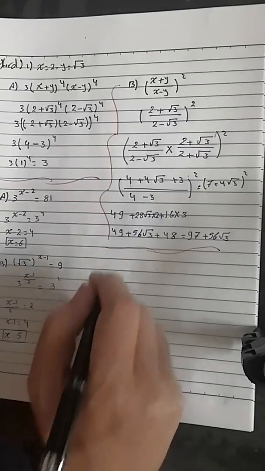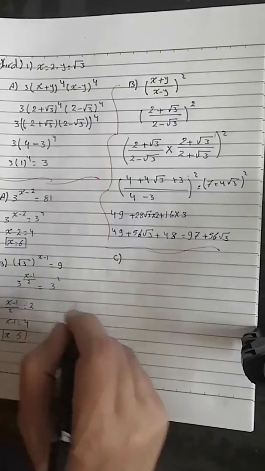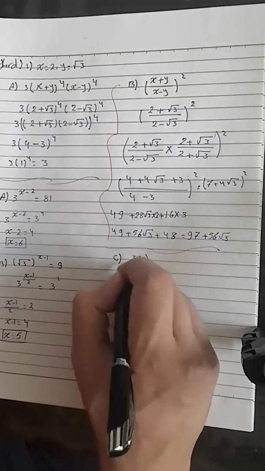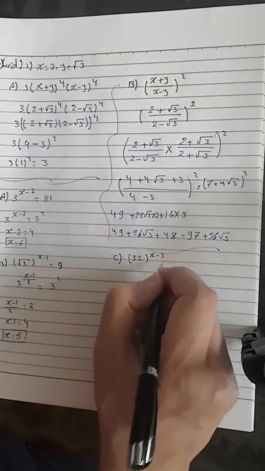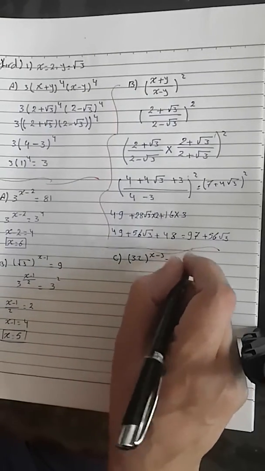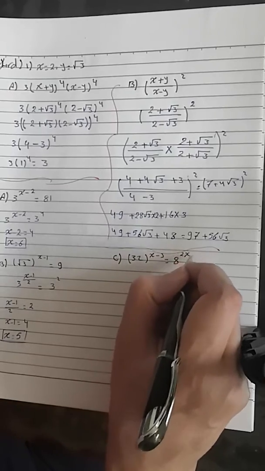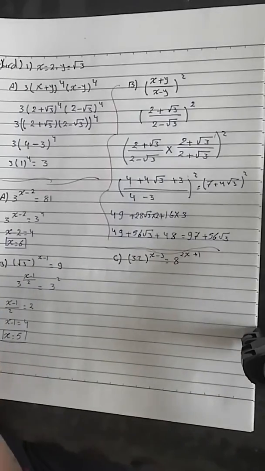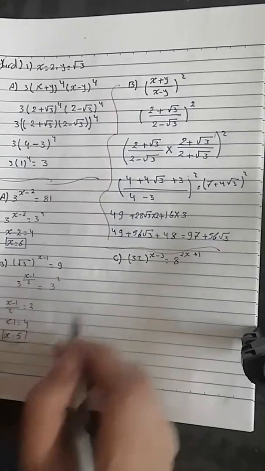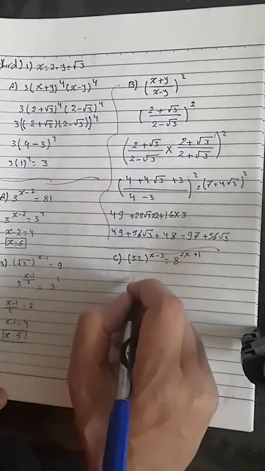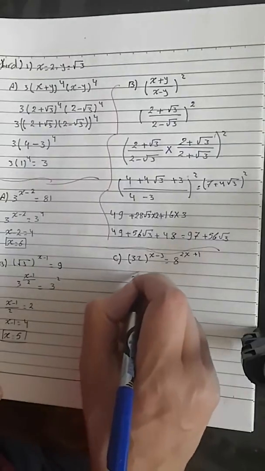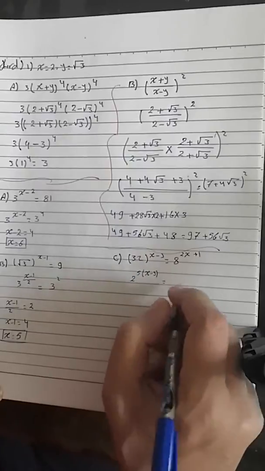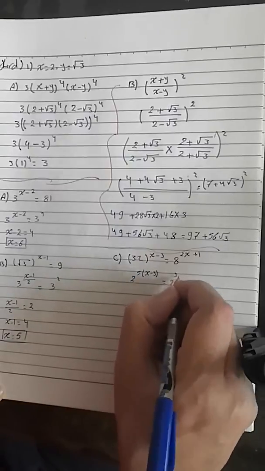Letter C, 32 to the power of x minus 3 equals 8 to the power of 2x plus 1. 32, I said it's 2 to the power of 5, and the 8 is 2 to the power of 3.